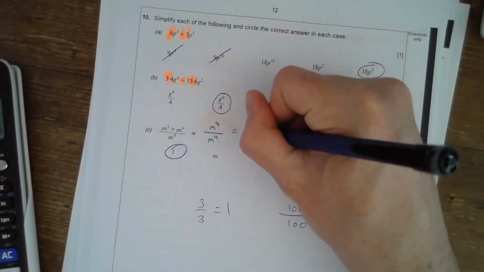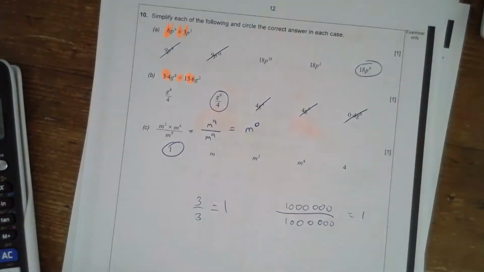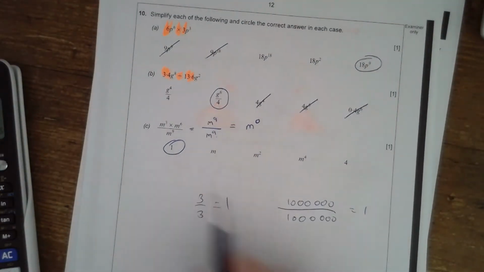If you subtracted the powers, you get m to the power of 0, and anything to the power of 0 is also 1, okay? It's another way of proving it, but the nicer way to think of it is that anything divided by itself is 1.